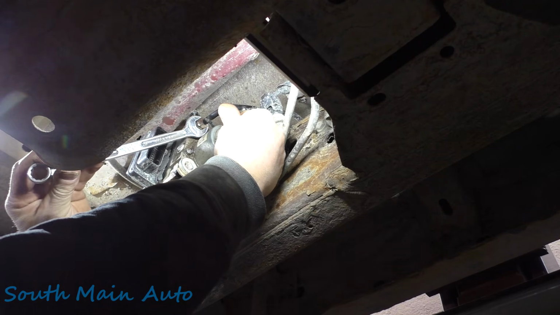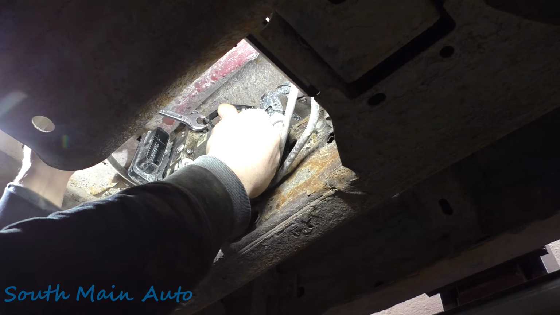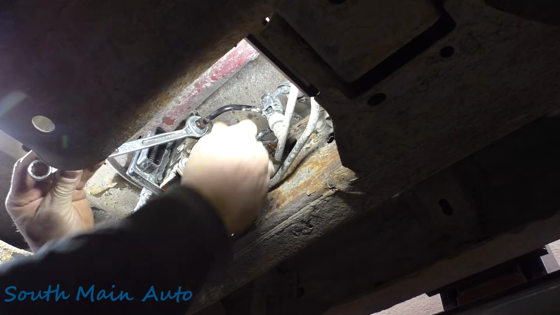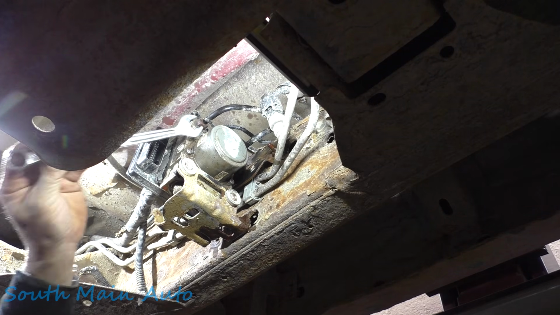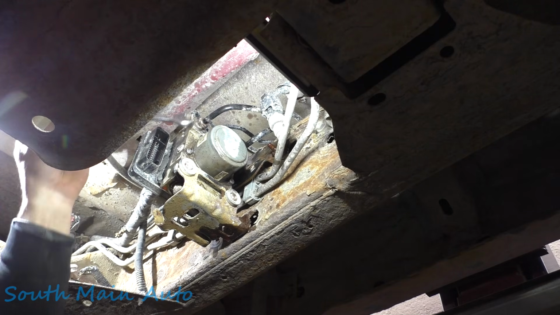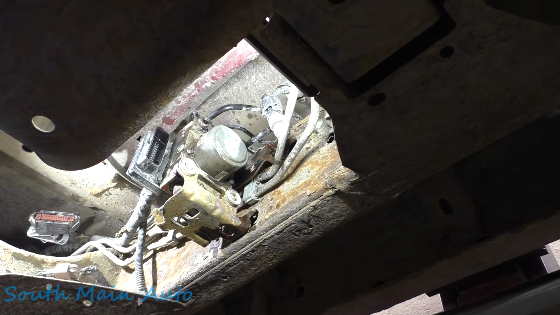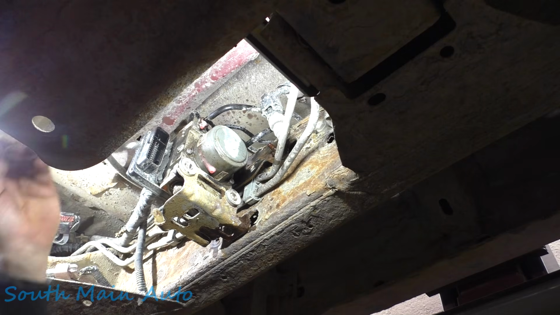Atta boy. Sometimes that's all it takes. Once we get the pump out of the way, then we can heat the lines up for real. You know what I mean? Heat them up real good.